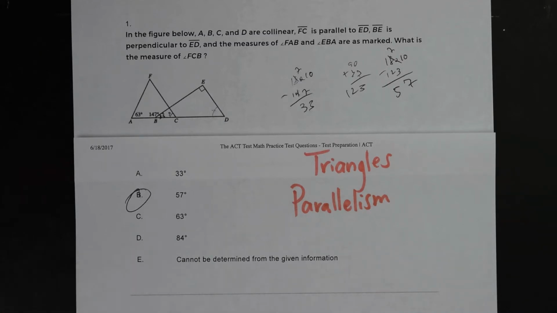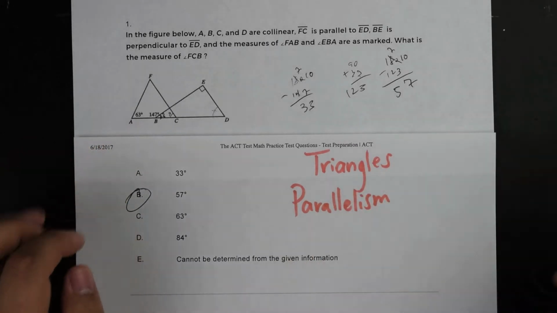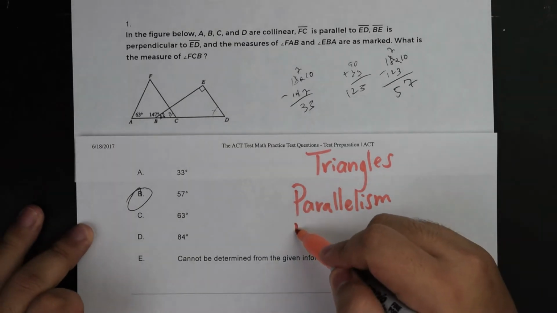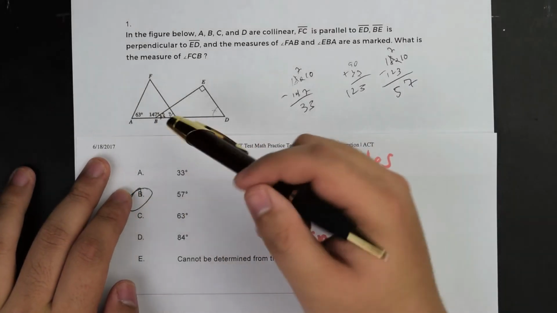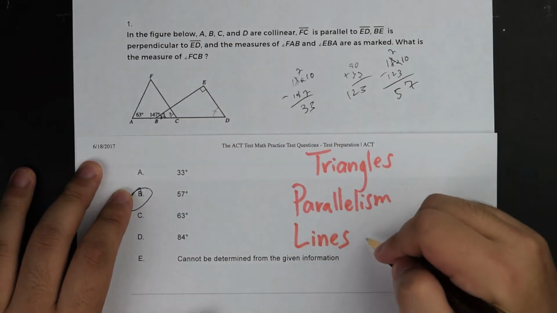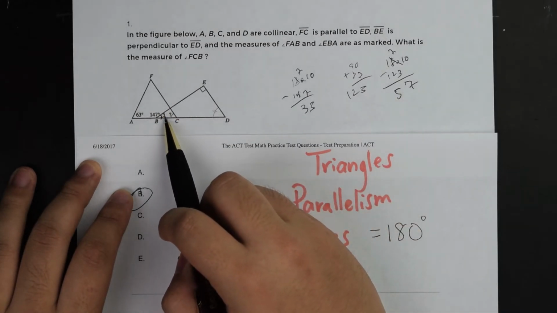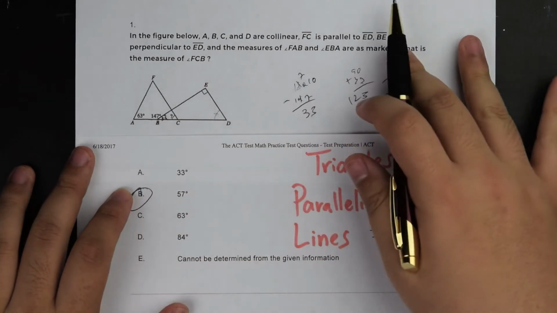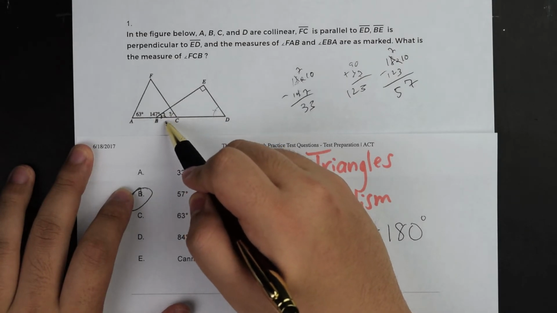But that being stated, the way I was able to go about doing this question is first understanding also the property of lines, okay? And so when I'm doing this type of question, the thing that sticks out to me automatically is that I see there's a 147 right here, and I also notice that this line will always add up to 180 degrees, that all lines will be 180 degrees. And thus, what I first did was find the angle of this little spot right here. So I did 180 minus 147 and found out that's 33 degrees. So this corner right here is 33 degrees.